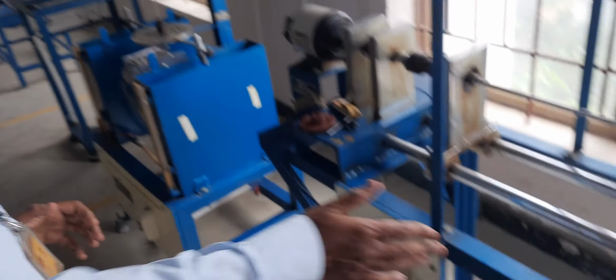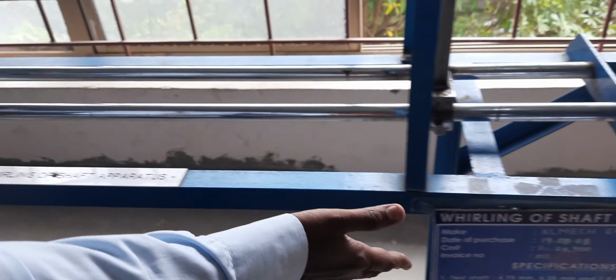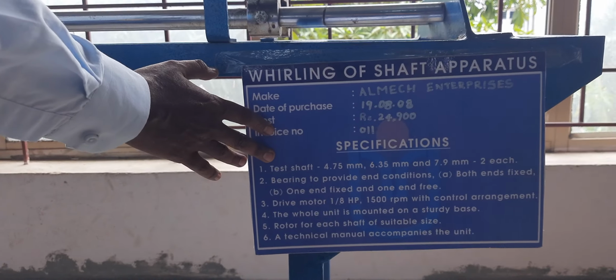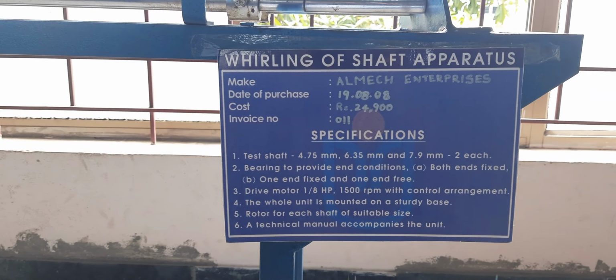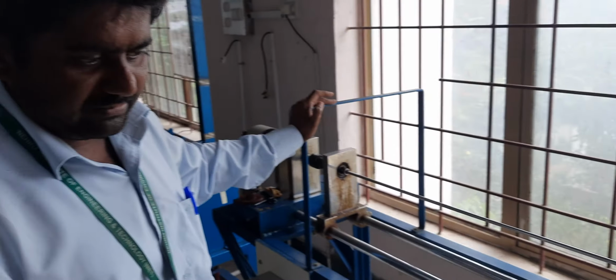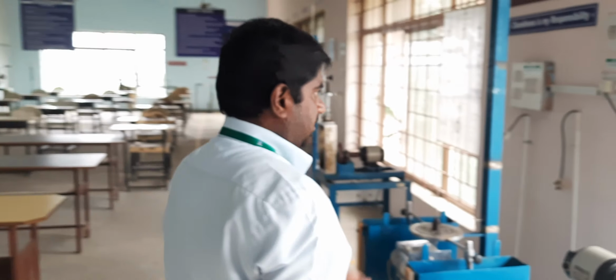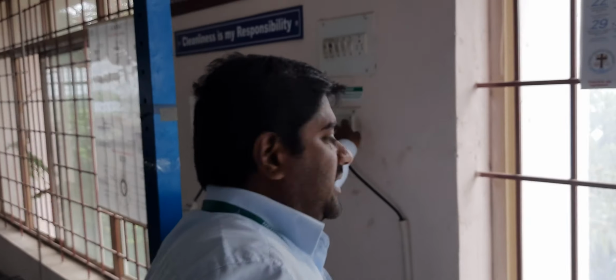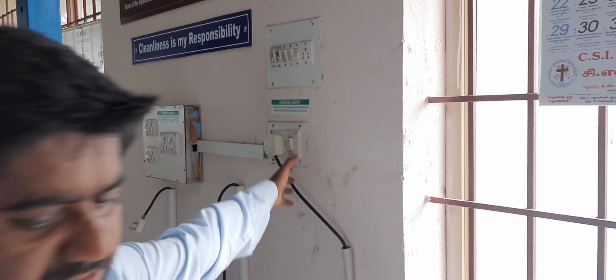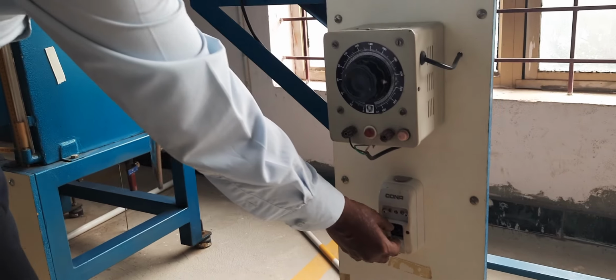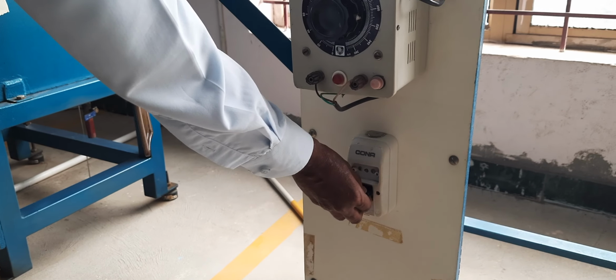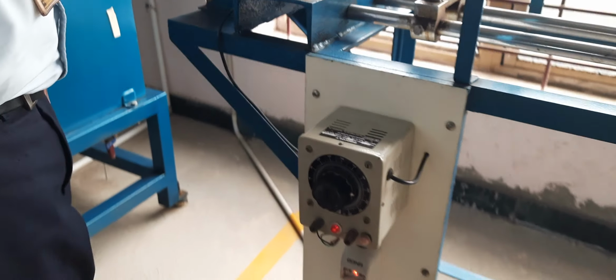Okay. Here we have the apparatus and here we have the specifications for the whirling of shaft experiments. These are the specifications given by the machine maker. Now let's start the apparatus. Here we have the switch, and one more switch we have here at the bottom. We are switching on the device.